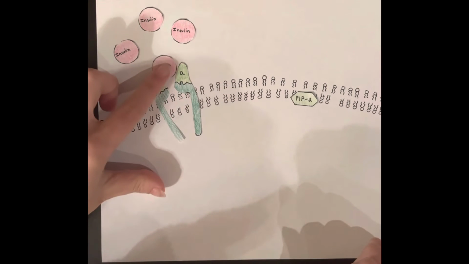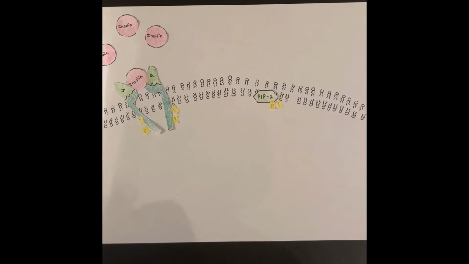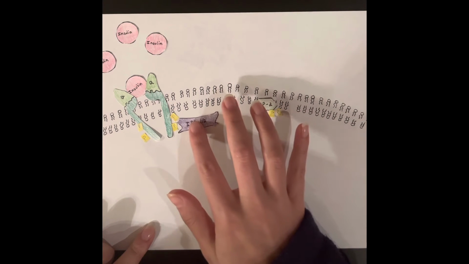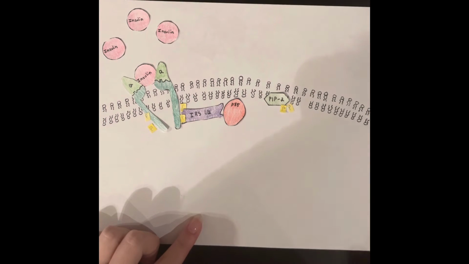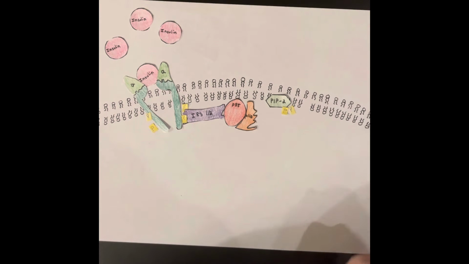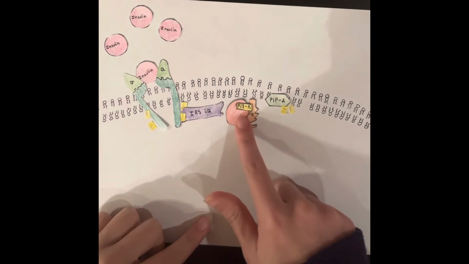Insulin molecules come from the outside of the cell and bind to the alpha subunit of the receptor. This binding causes the phosphorylation of the beta subunit and the PIP2 molecule. The IRS molecule bonds with the activated receptor and causes the two subunits of PI3 kinase to bind to the IRS molecule. Now that PI3 kinase is fully activated, it turns PIP2 into PIP3 and connects it to the membrane.